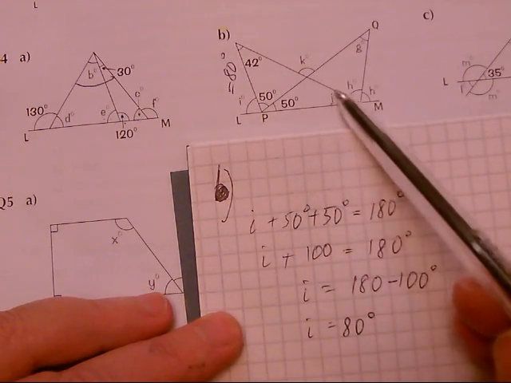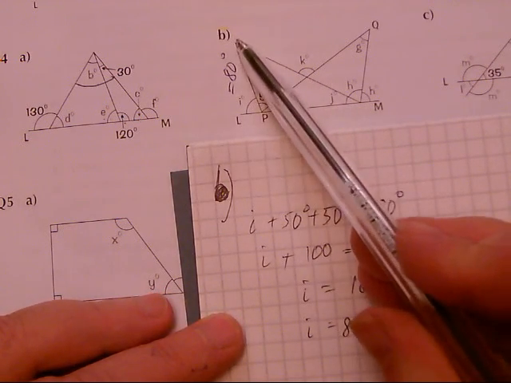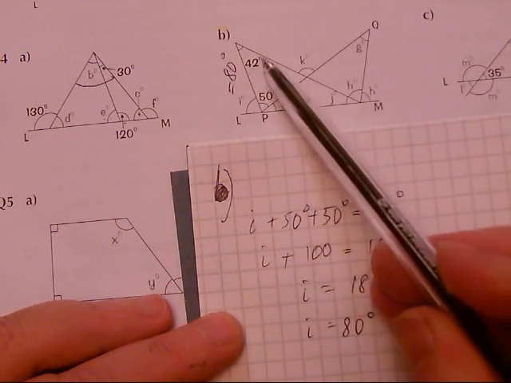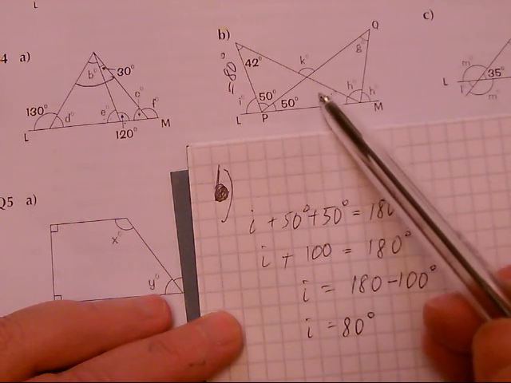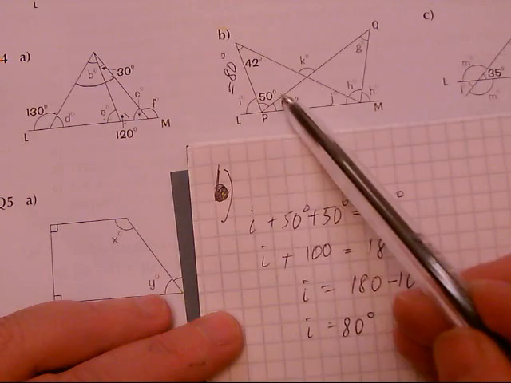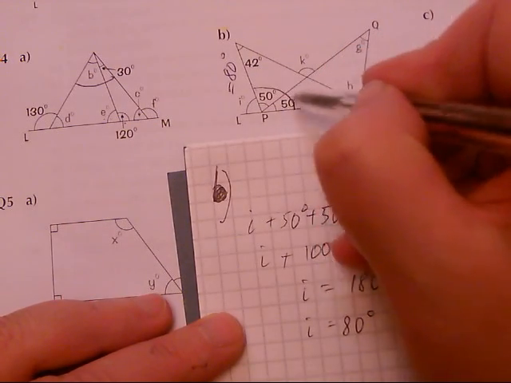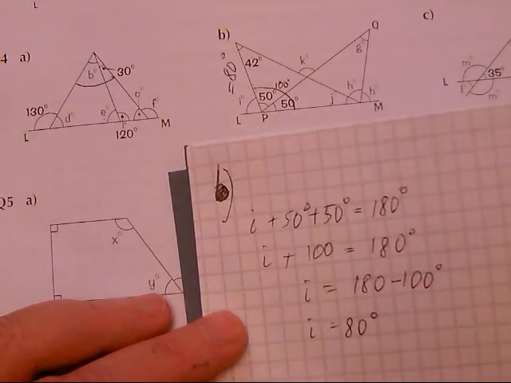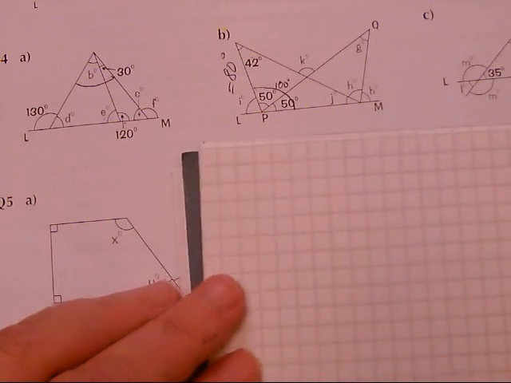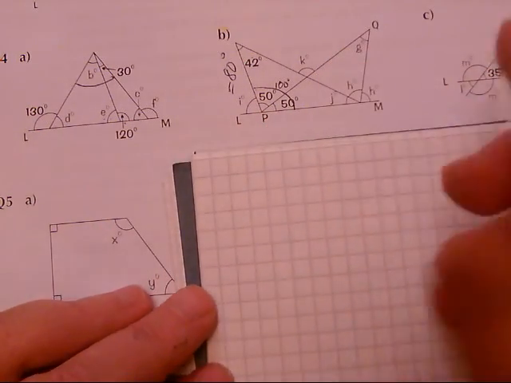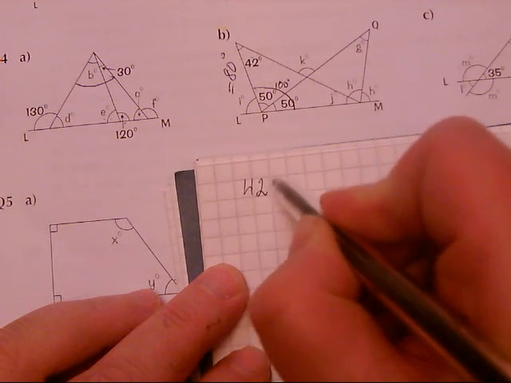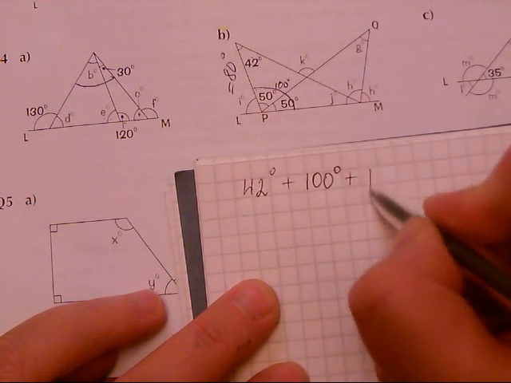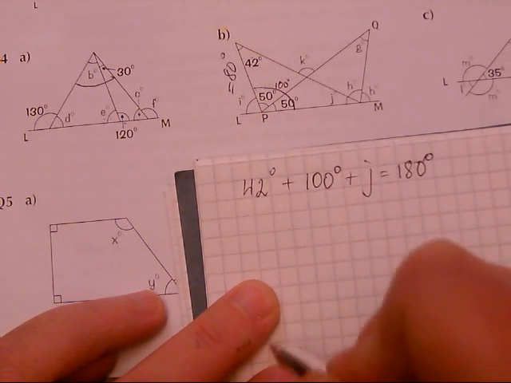Look at this big triangle here. Okay, angle P, angle 50 and 50 is 100. This angle is 42 degrees. How can I find this angle J? This 100 angle, 42 and J are equal to 180 degrees. So therefore I can write an equation to find angle J. How? 42 degrees plus 50 and 50, which is 100, plus J will be equal to 180 degrees.